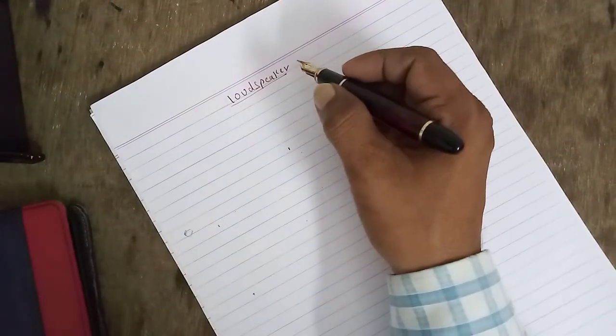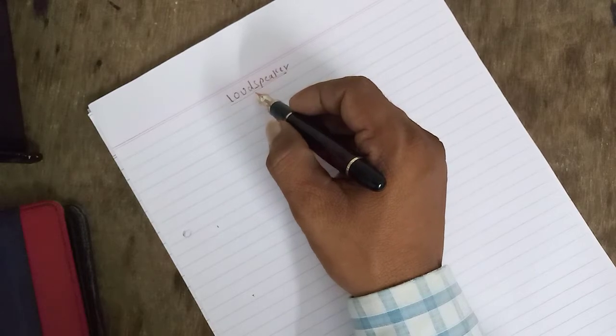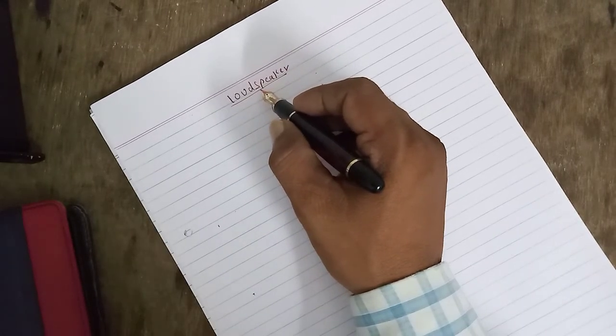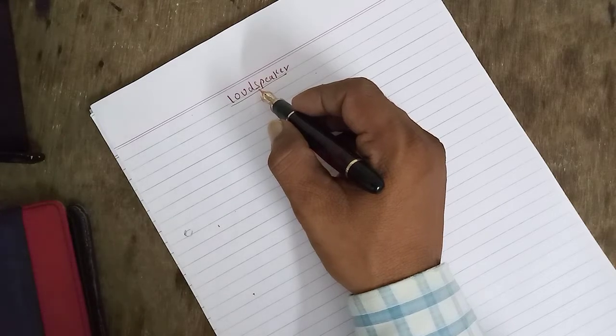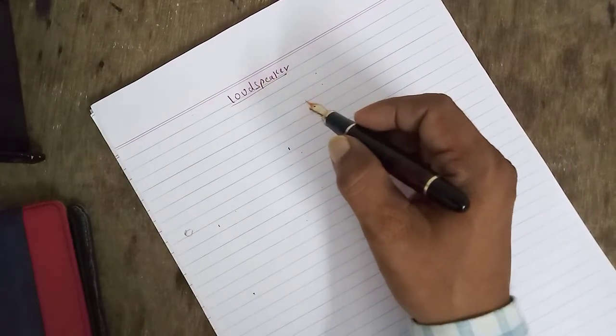Okay students, this is the loudspeaker topic. Now, the loudspeaker is very well known to you. In this loudspeaker, you will be obtaining the coil and the cone.